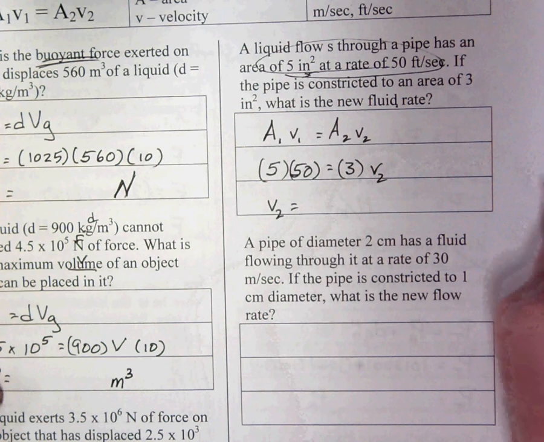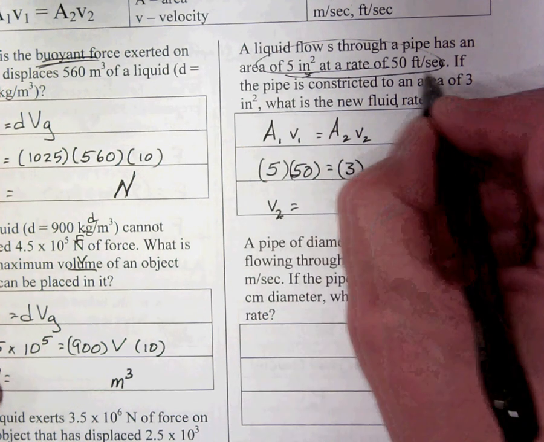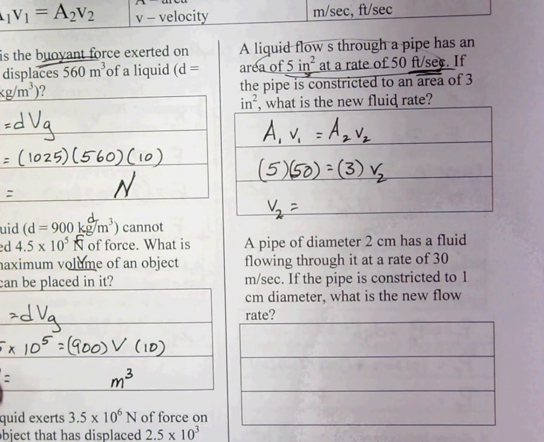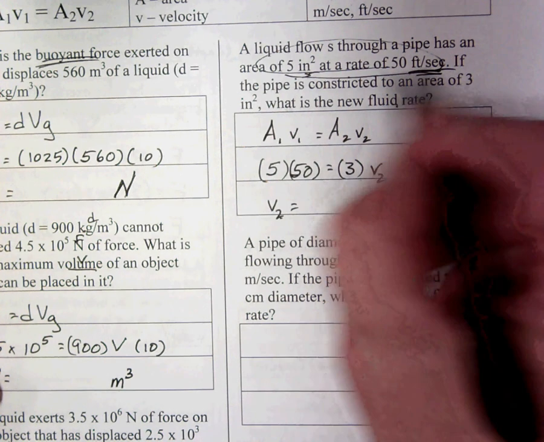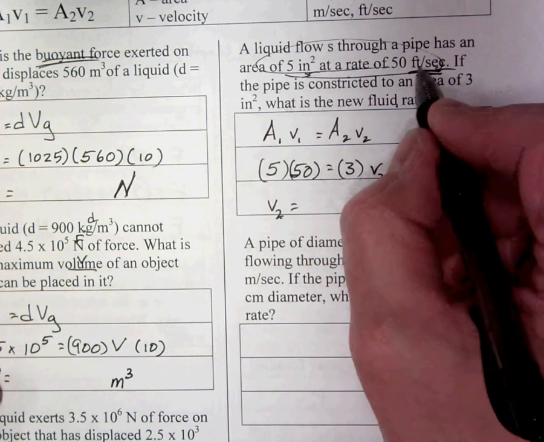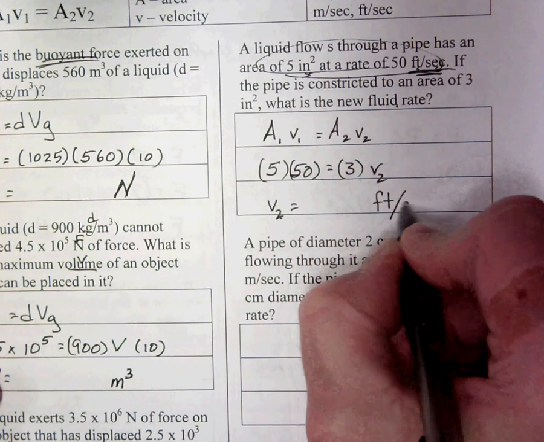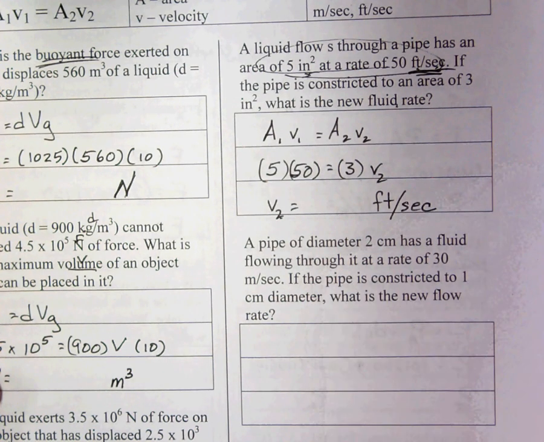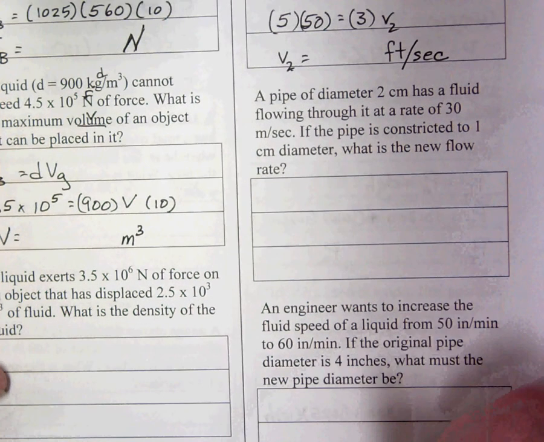You're probably thinking, what are my units for V2? Look for the other units right there. Now, unless your teacher wants you to convert, just keep the same units that you started with. And you can see this one is in feet per second. And there it is.